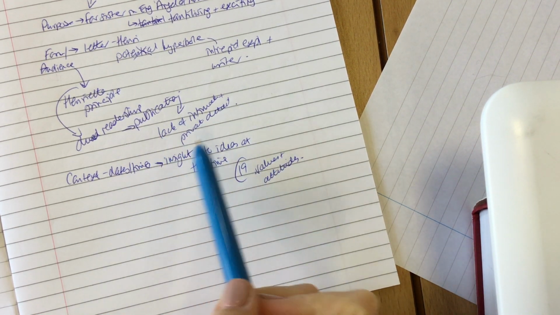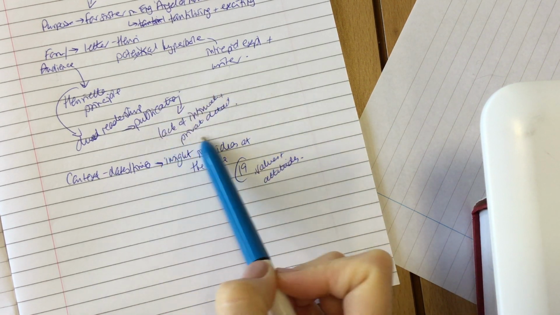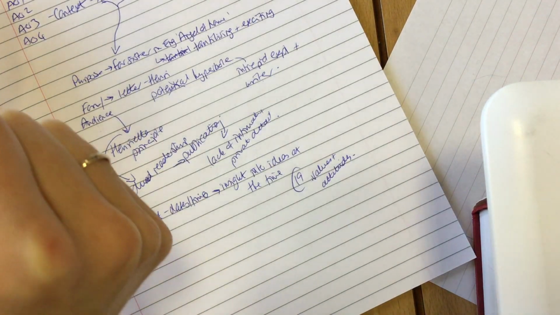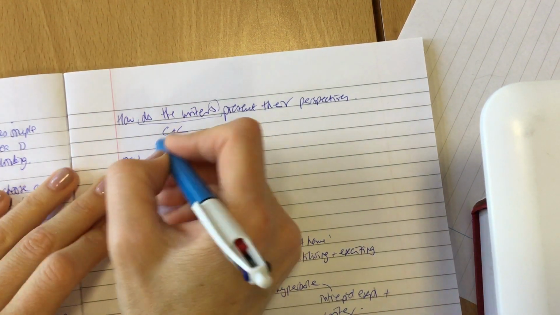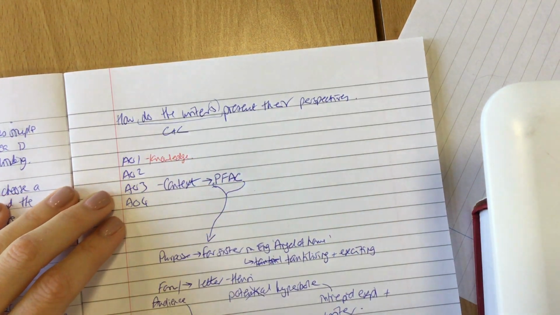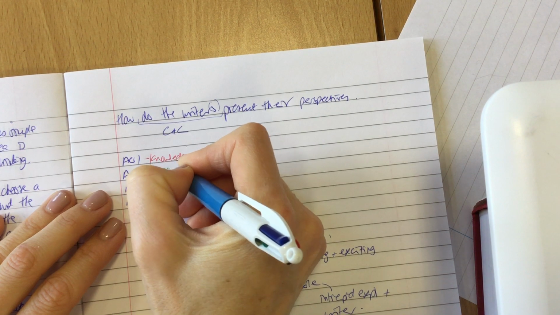But what this has done is highlight the lack of intimate private detail. Which assessment objective does that tie into? It's meaning. So if AO1 is knowledge, your knowledge of the text, AO2 is the meaning that's created, which is your interpretation.